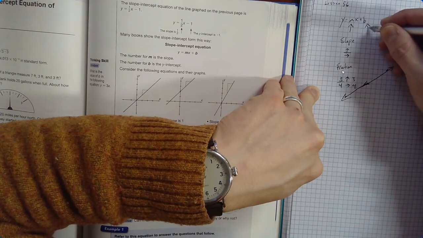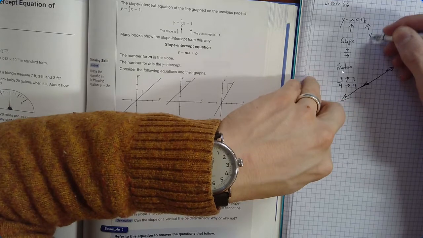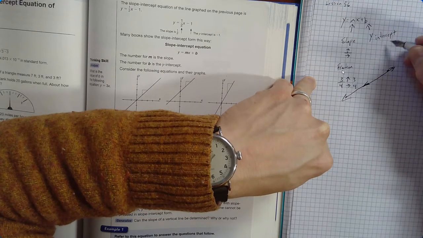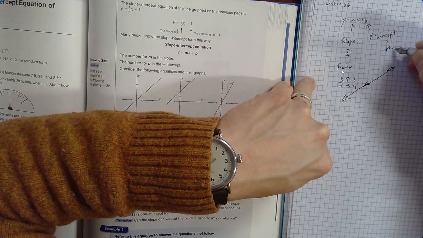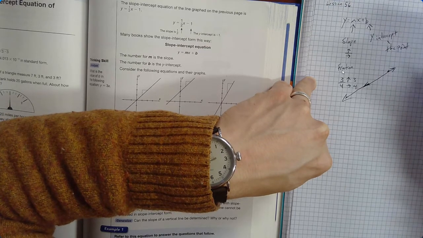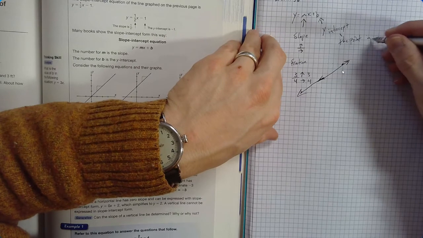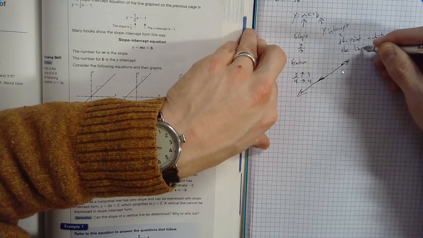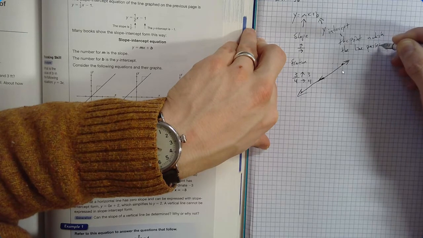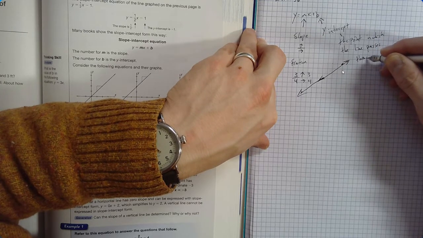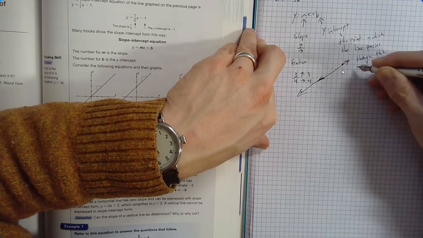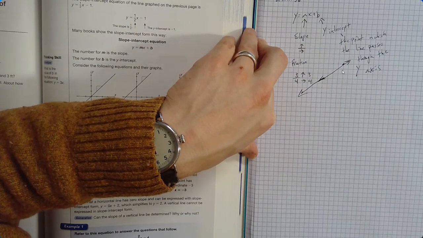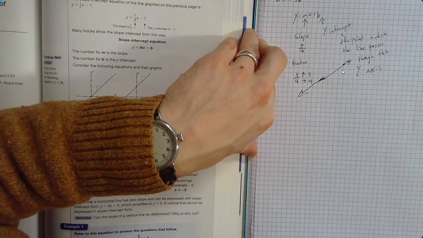B is your y-intercept. What that means is this is the point in which the line passes through the y-axis, or where it intercepts the y-axis.